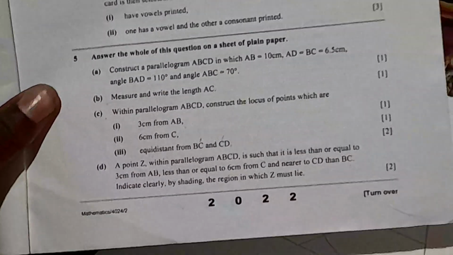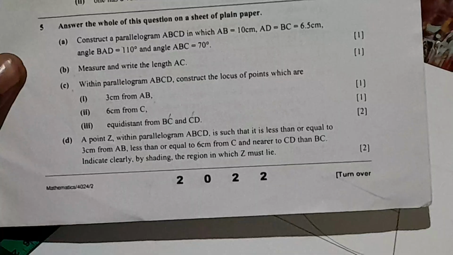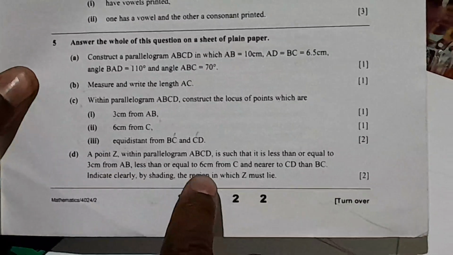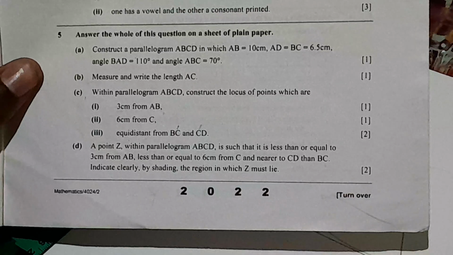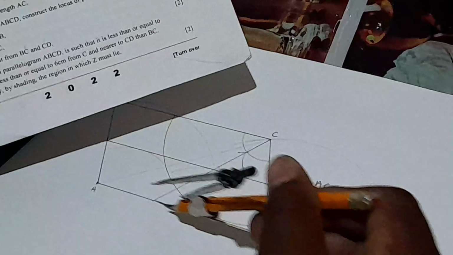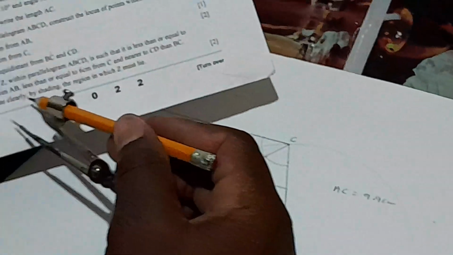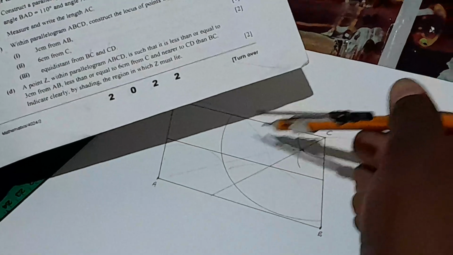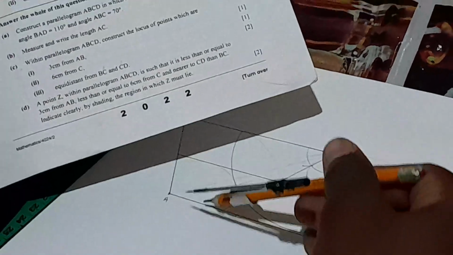We can now move on to the last part, which requires us to understand what they want us to do. They're saying a point Z within parallelogram ABCD such that it's less than or equal to 3 centimeters. We take note of the locus of points, which is 3 centimeters. Now they're saying it's less than. So this one is the one which is 3 centimeters from what? AB. And then they're saying less than or equal to 6 centimeters, meaning it's not up there, but it's just right within this region.